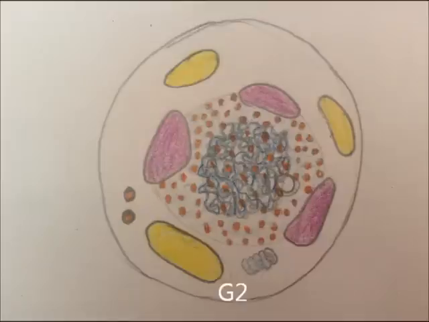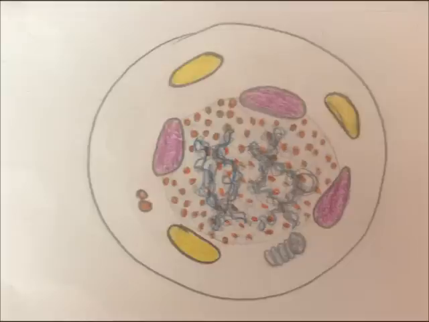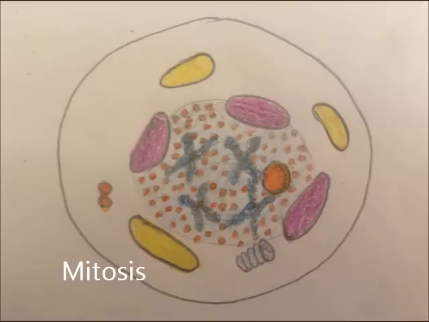Next is the G2 phase. In this phase, the cell finishes growing and 2 centrosomes have appeared in the cytoplasm. After G2, it's the M phase, which begins with mitosis. Mitosis has 4 phases: prophase, metaphase, anaphase, and telophase.